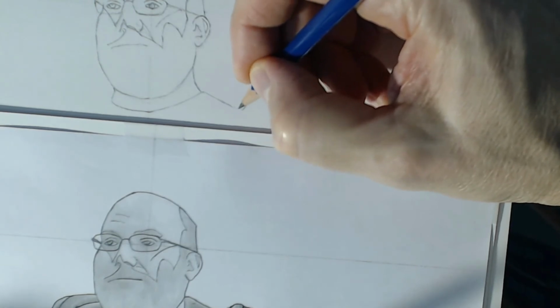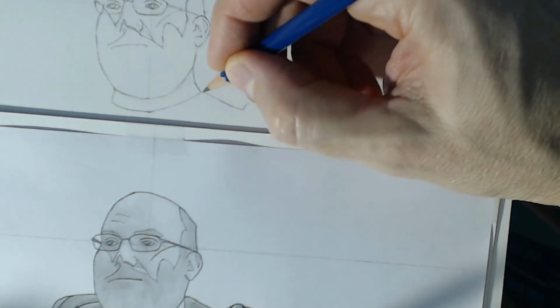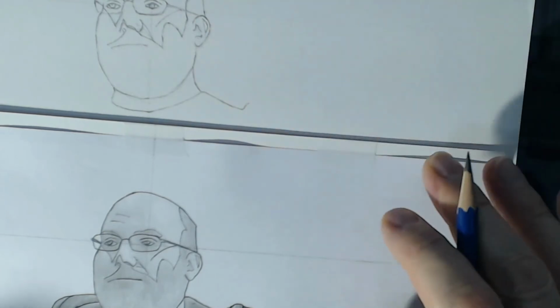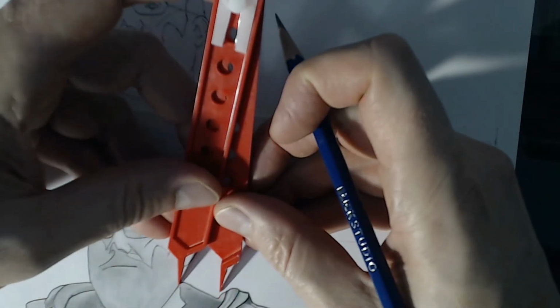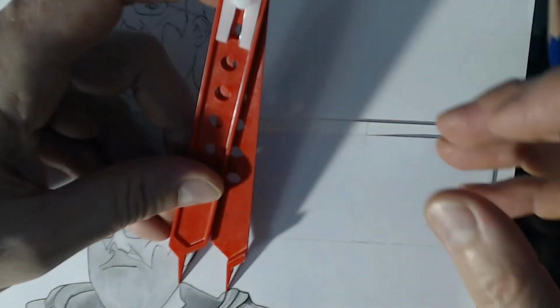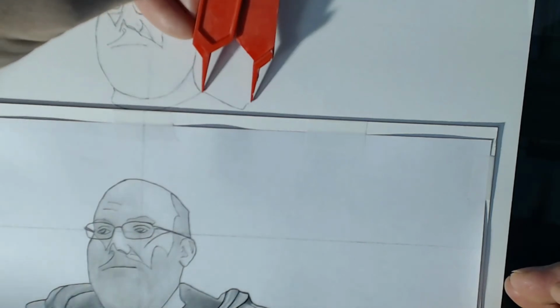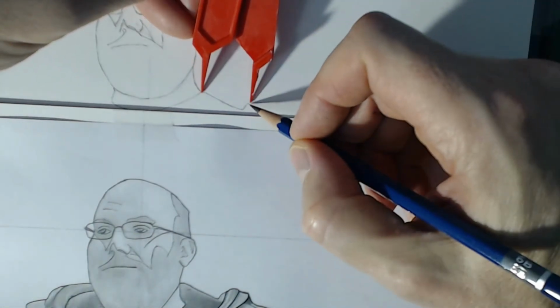Pretty much a straight line. And this is going to come up here to that point. Let's see if we can. Yep, we're pretty close.